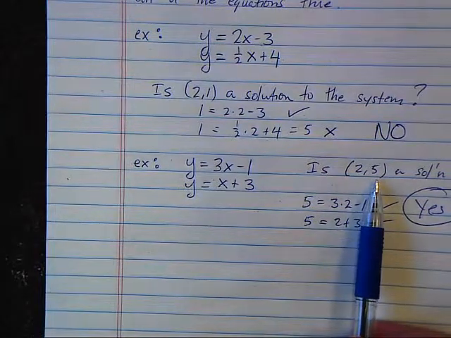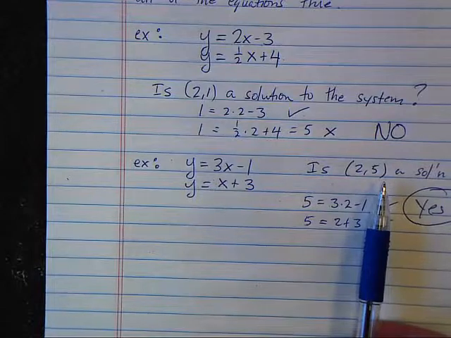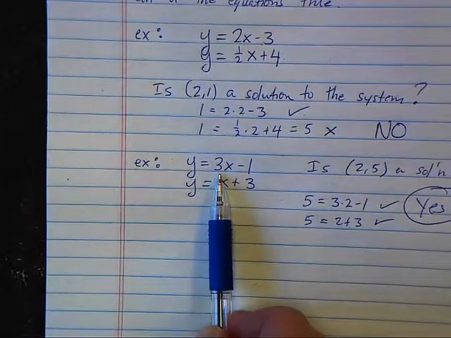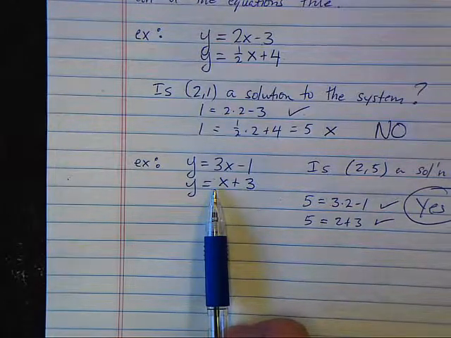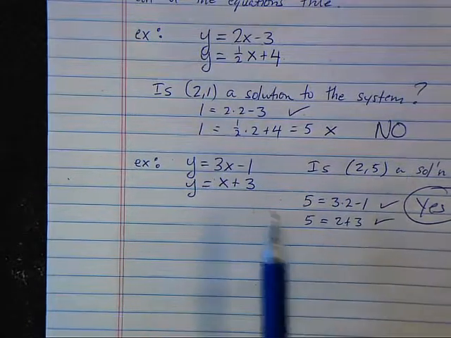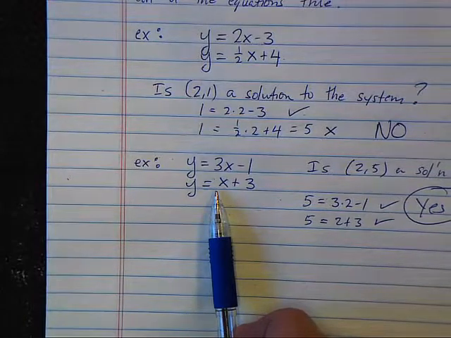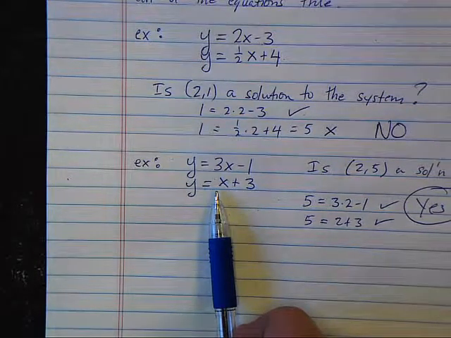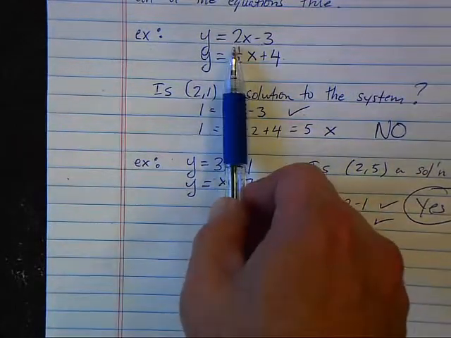No, they don't have the same slope, do they? What's the slope of this one? 3 over 1. And what's the slope of that one? The x value is 2, but that's not the slope. They have different slopes, don't they? The slope of this one is 3. The slope of that one is 1. So are those lines parallel? Definitely not. So do they have to cross somewhere? Yes, they do.